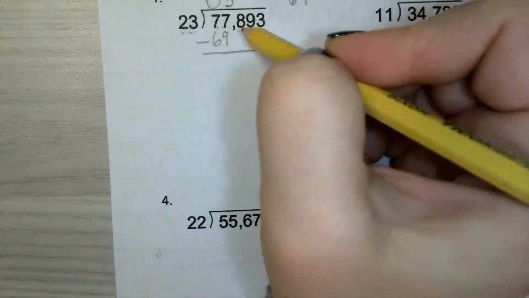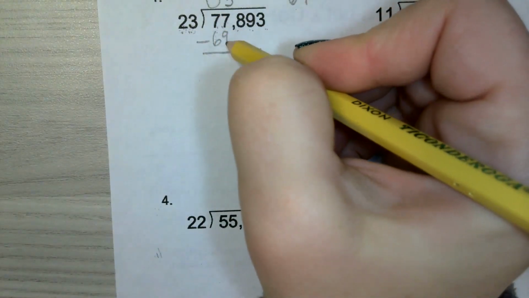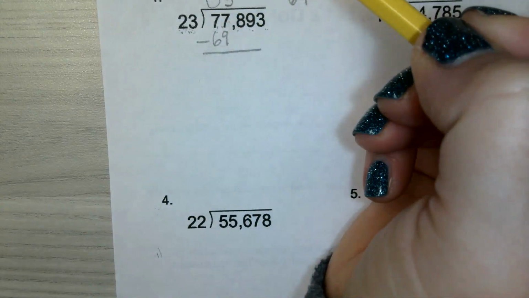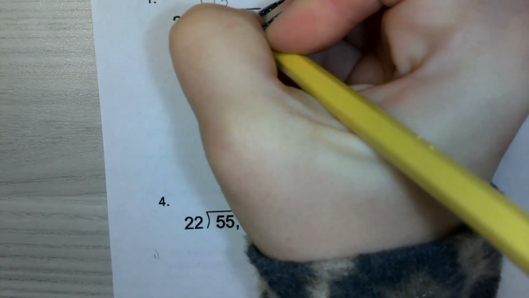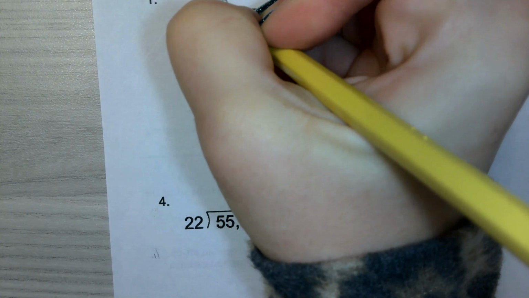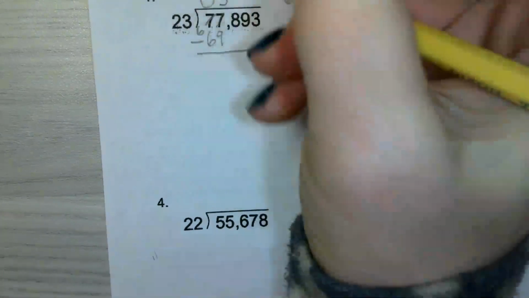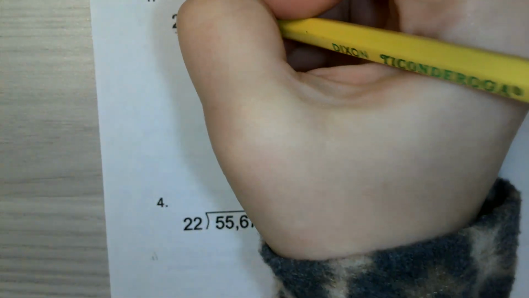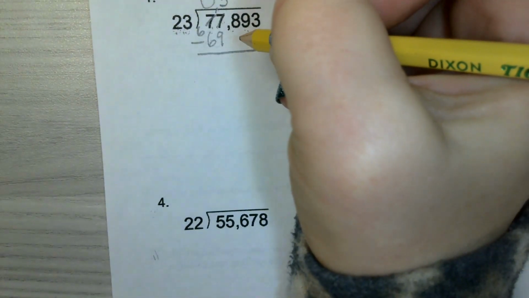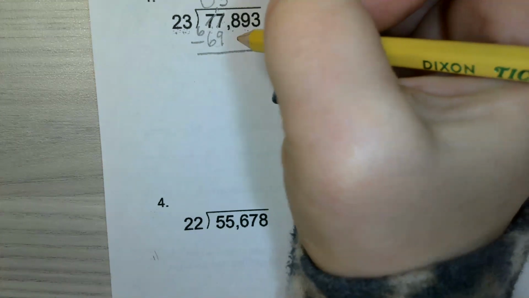So now I need to subtract 69 from 77. So I need to borrow, right? I'm going to have to change this to a 6, and change this to a 17. 17 minus 9 is 8.